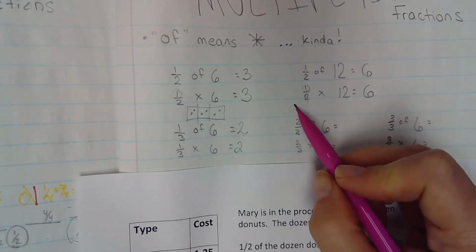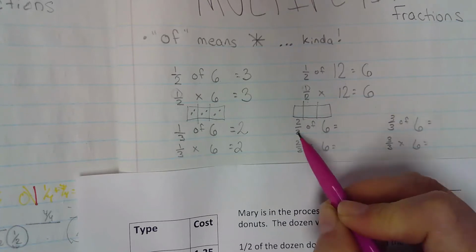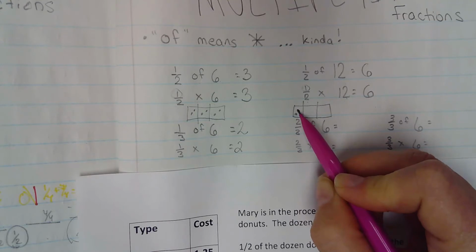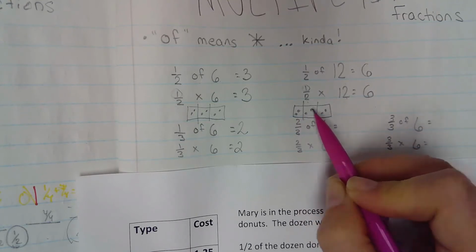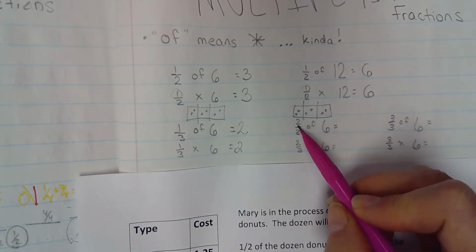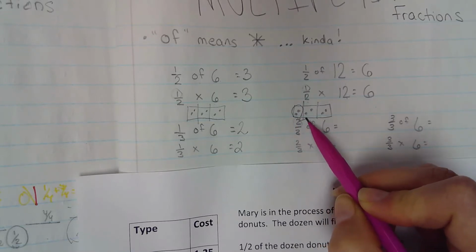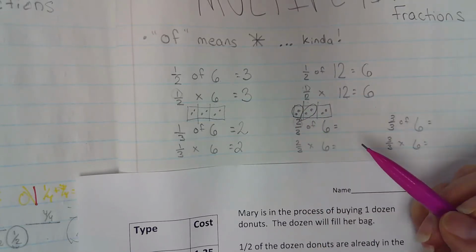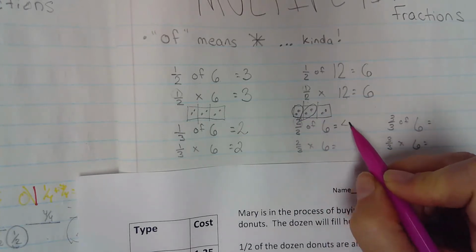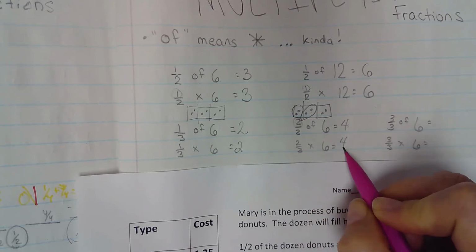But now, we're still taking our 6 items. We're still splitting them among those 3 boxes. So we still need to put 2 in each box, so the 3 boxes are equal. But now, I can't take just one of those boxes. I have to take 2 of those boxes. So how many dots are in 2 of my 3 boxes? That would be 4. So 2/3 of 6 is 4.